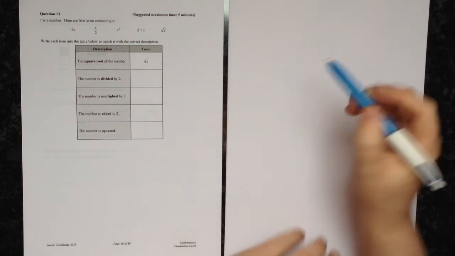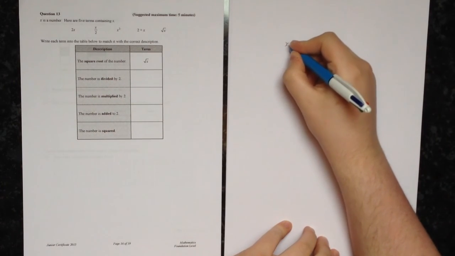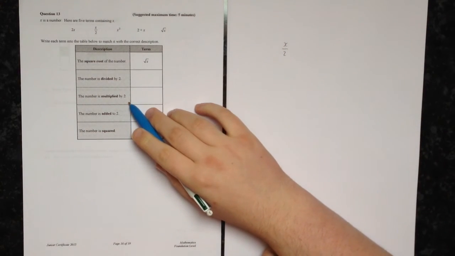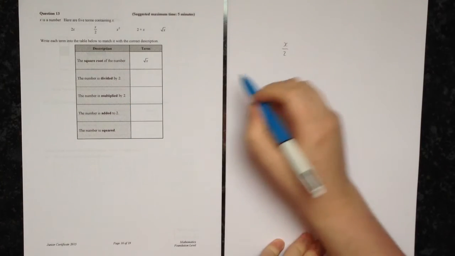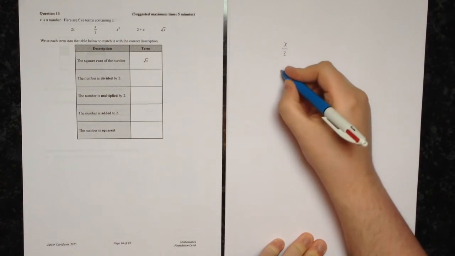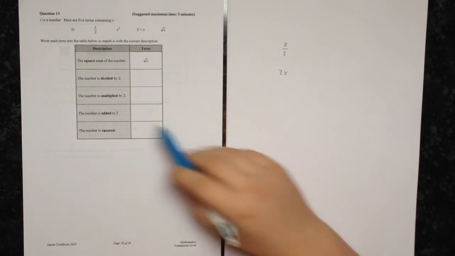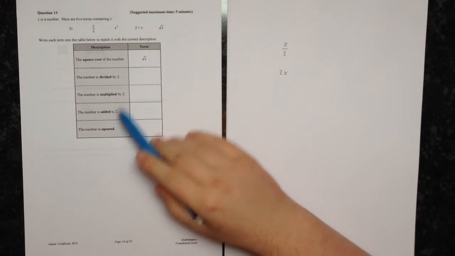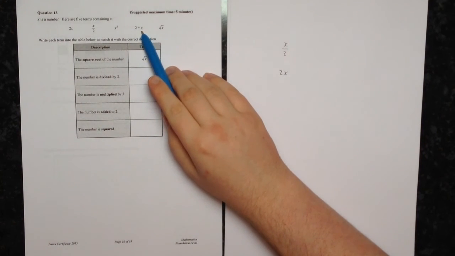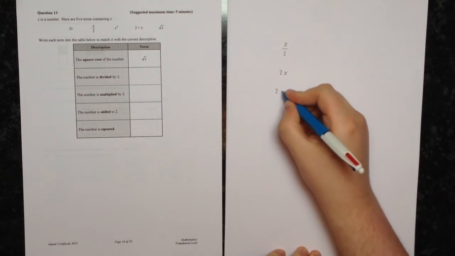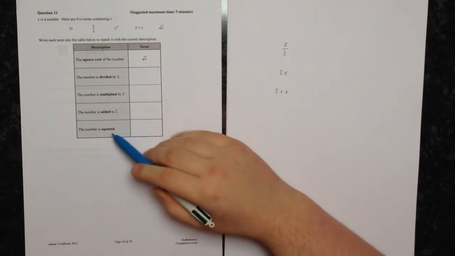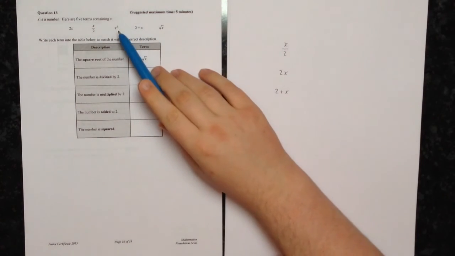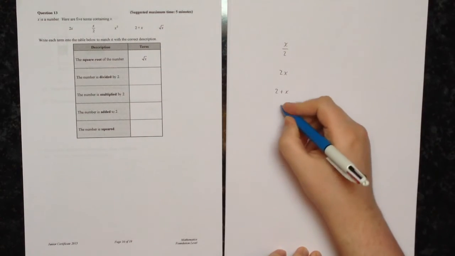So the number divided by 2, well, that will be x over 2. Next one, the number multiplied by 2, well, that will be 2 times x, 2x. The next one is the number is added to 2, so that means 2 is added to the number, 2 plus x. And the last one, the number is squared. That means the number is multiplied by itself, or x squared.